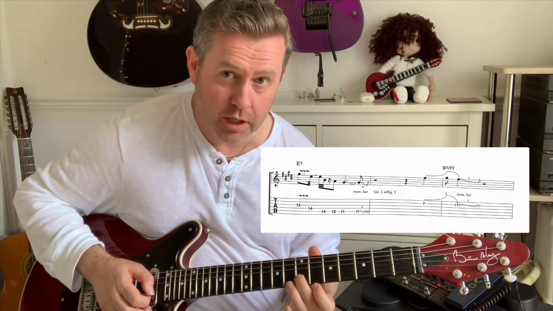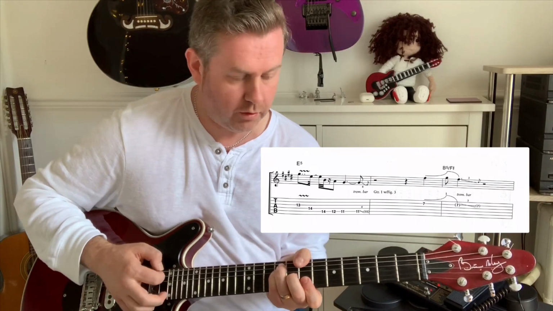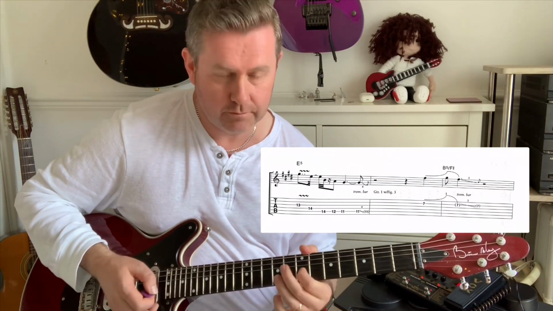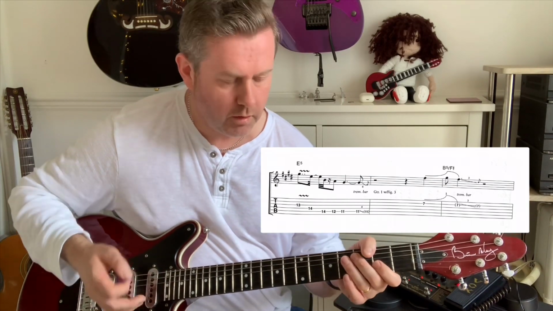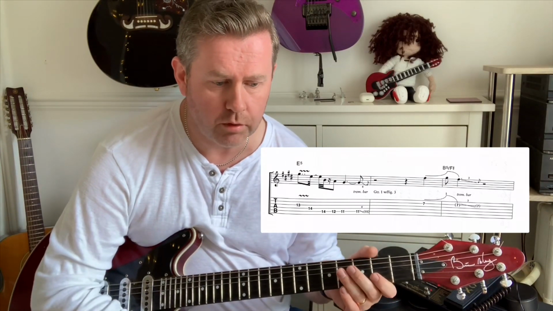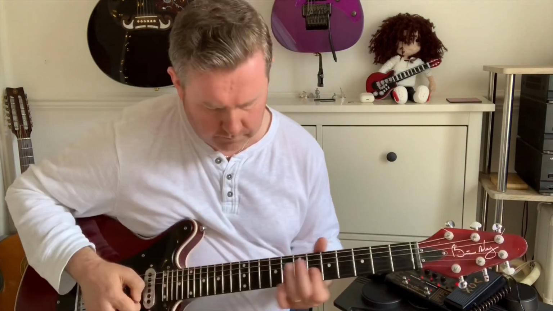Even that note, when it changes to B, we've got the B chord there, part of B. So that little section for I Want to Break Free really explains how it's following the chord progression. I'll change my sound again.